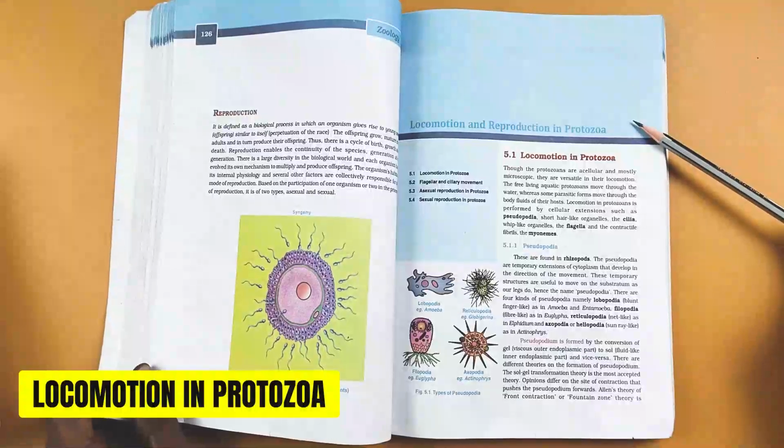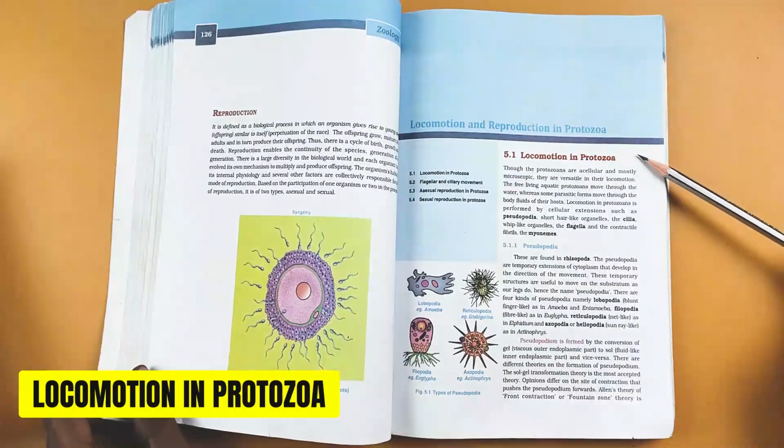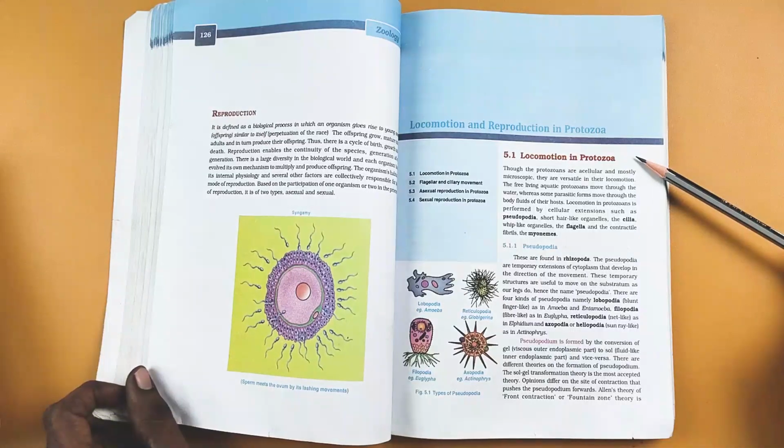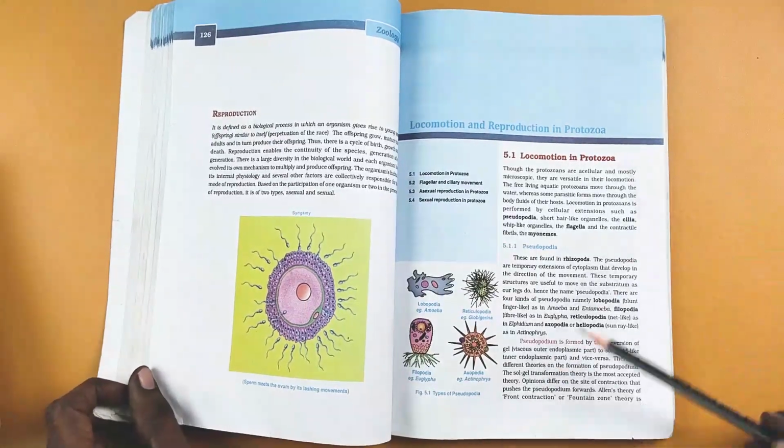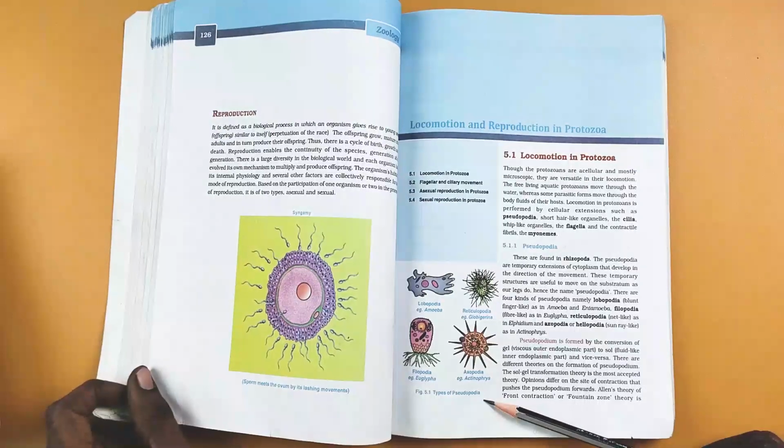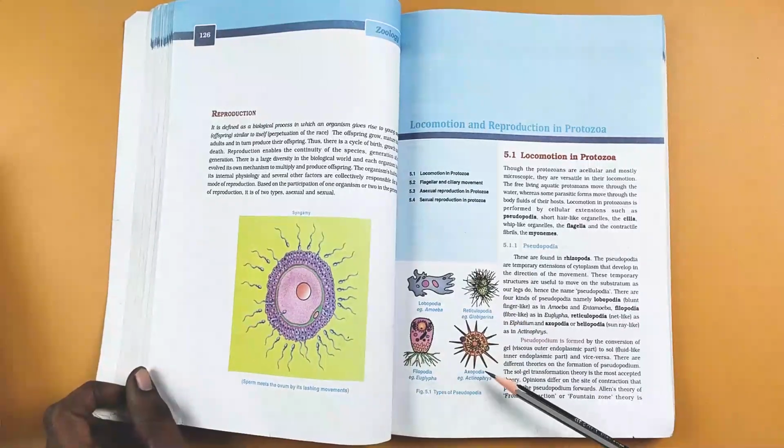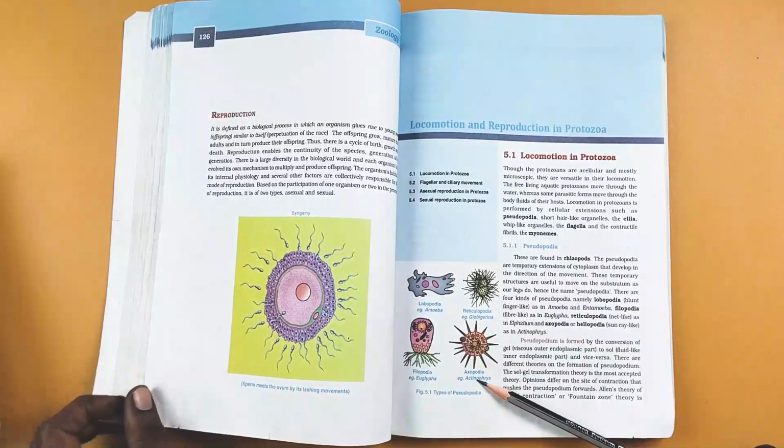So we are going to describe the locomotion and reproduction in protozoans. Here we can see how the movement in lower organisms has been observed. These are the different diagrams which explain the different kinds of movements in the protozoan, that is Lobopodia, Reticulopodia, Filopodia, Axopodia, the different kinds of movements observed in the protozoans.